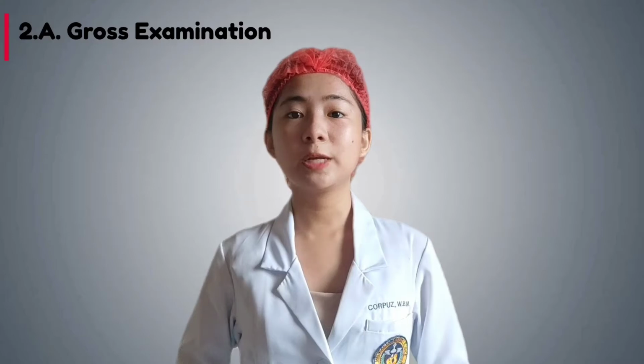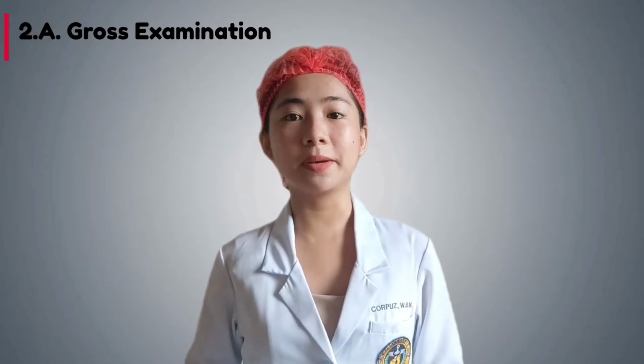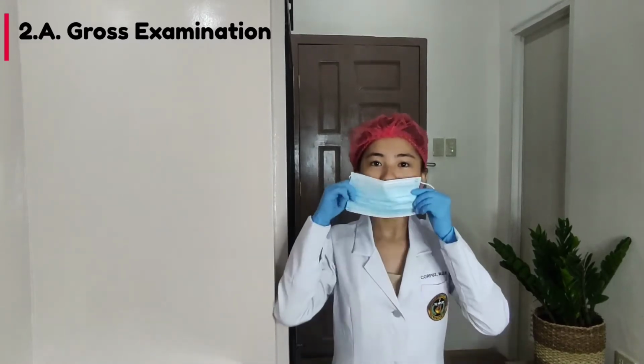In grossing, the pathologist or medical technologist inspects the specimen, describes and measures the tissue, inks it if necessary, and sections the tissue to be processed for diagnosis. We will now begin the examination proper. It is important to wear our mask.